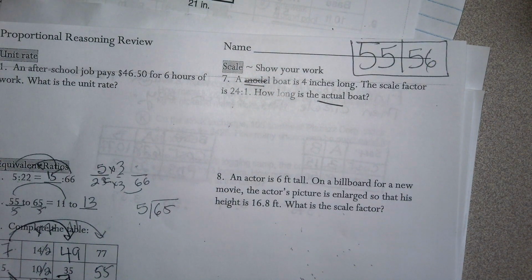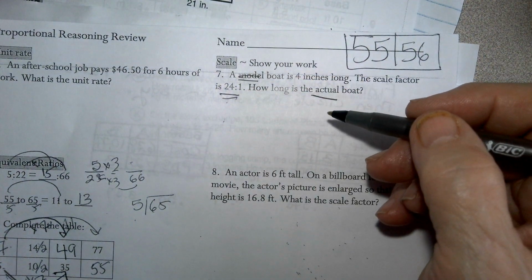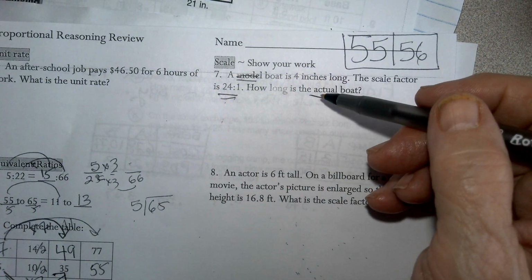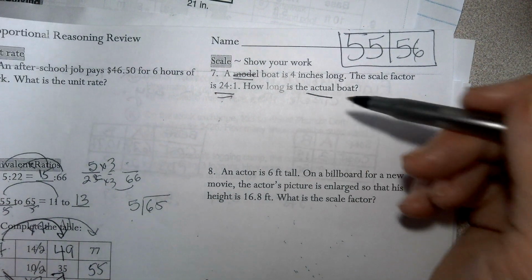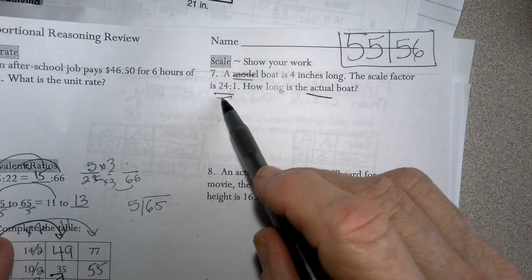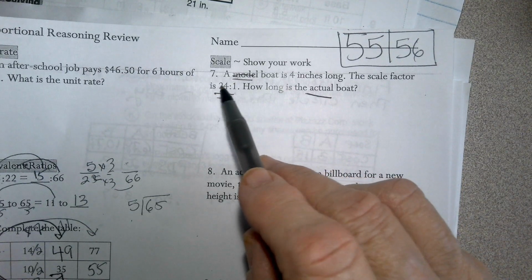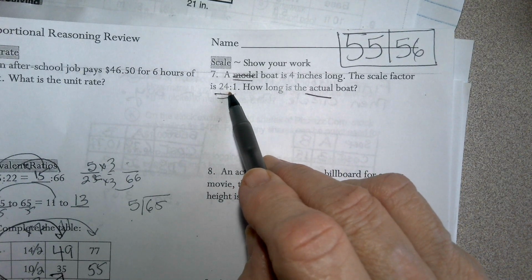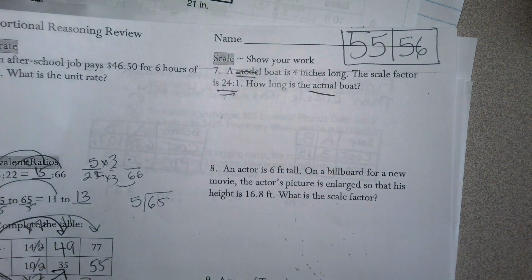There's 2 numbers that are right next to each other. 24 and 1. This is your ratio, people. Remember, I'm hearing 7 and 4. I'm hearing 24 and 4. It's 24 and 1. So here is your ratio. This is 24 to 1 or 24 semicolon 1. Doesn't matter. They go together.